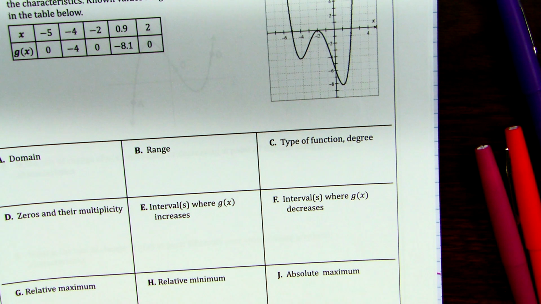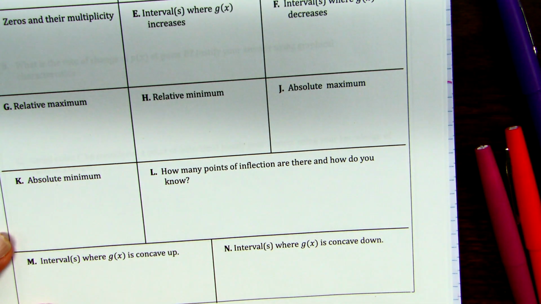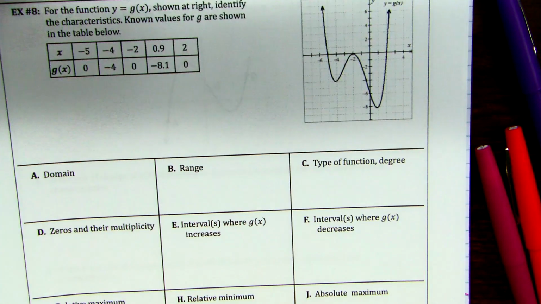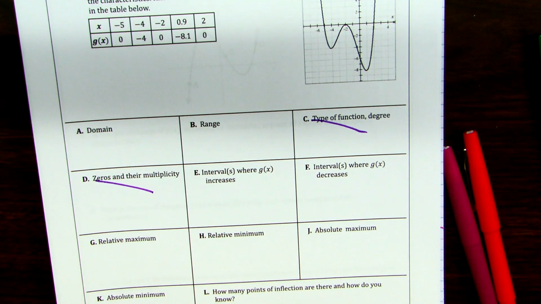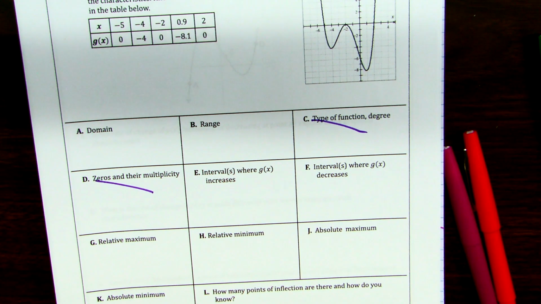We have some new stuff. Yesterday we learned about min and max, and just now we learned about POIs. We're going to add that to all the other stuff we've been learning, okay? So we're going to fill this in together. This and our last example we have to do are great, excellent, wonderful reviews of pretty much what we've been doing this year so far, okay?